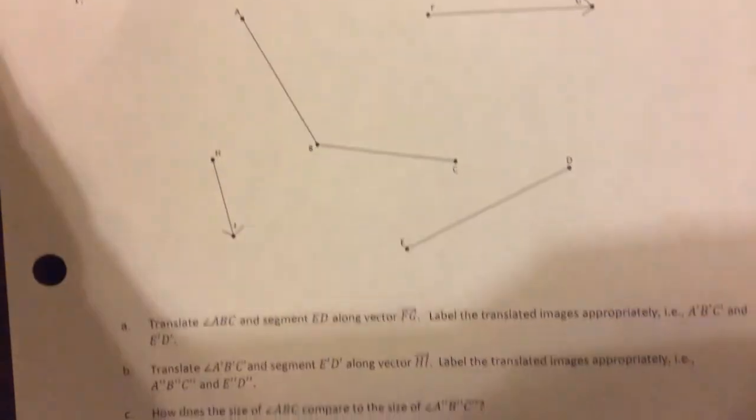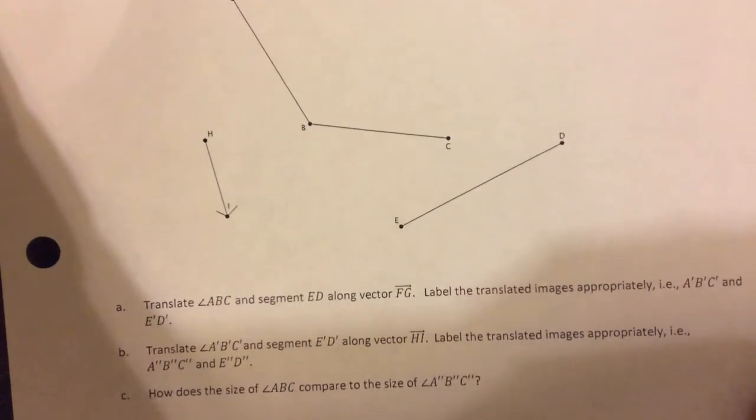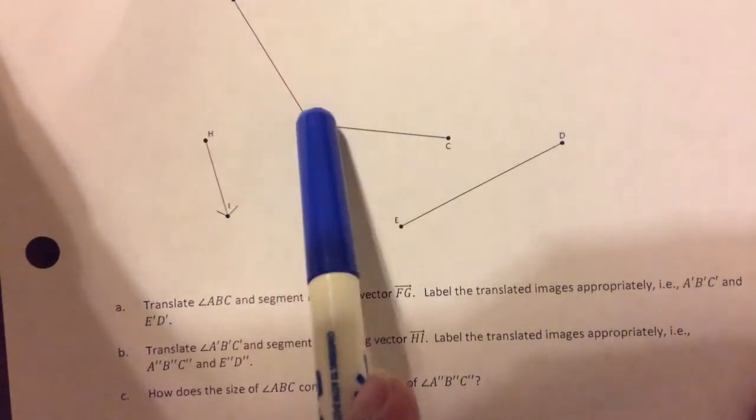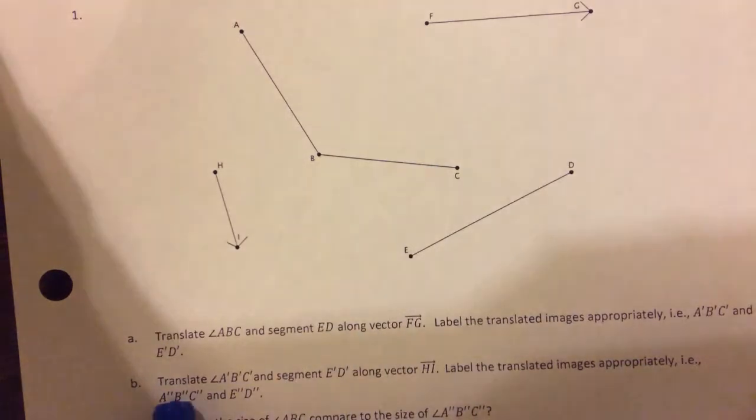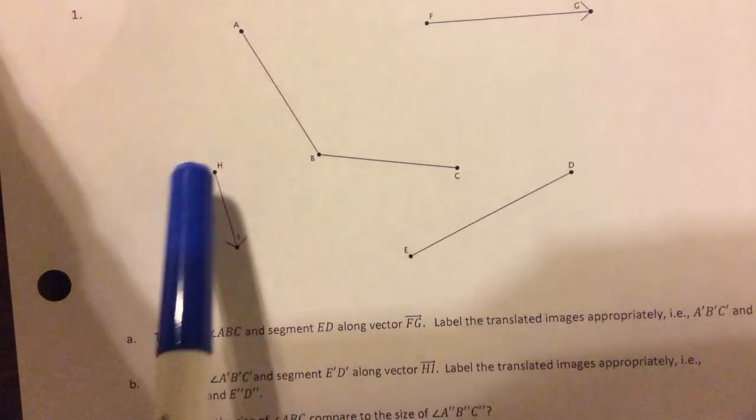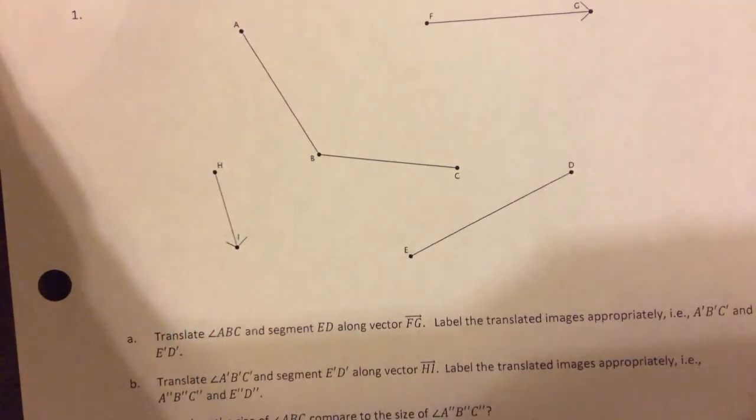In other words, A prime, B prime, C prime, and E prime, D prime. And then in part B, we're going to take our image, whatever we got when this was translated, and we're going to translate it along vector HI. Okay, so it might be fun for you to try and predict where these images are going to come out in the end, but let's do this together, and then I'll let you answer the questions.